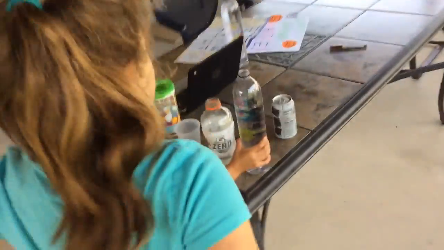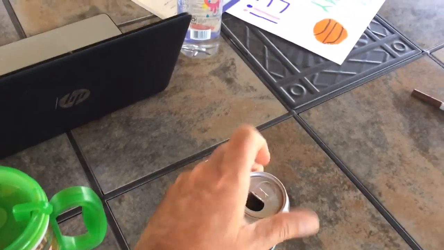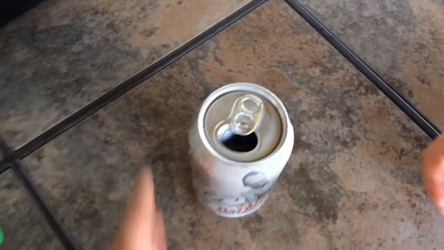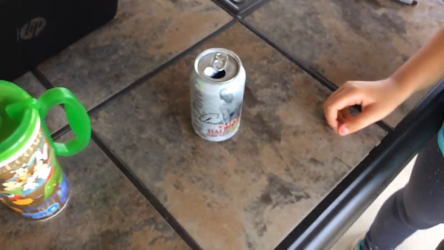But does it work with things besides water? Well, sure it does. My coffee is in here. My coffee is the shape of that coffee cup. And here is an Arizona iced tea. I'm going to open it up. And you can see it's right up to the top. And it's the shape of a can.